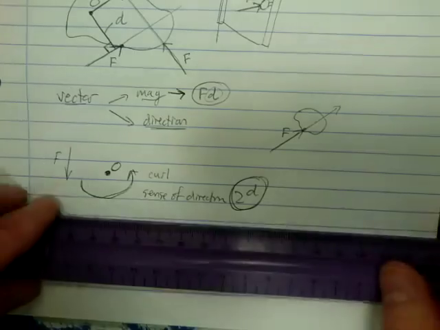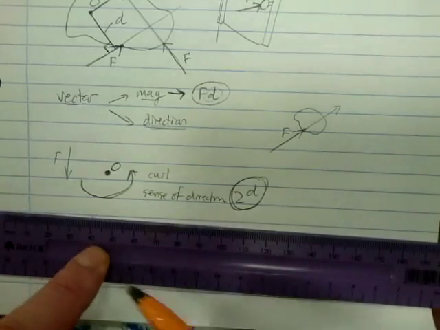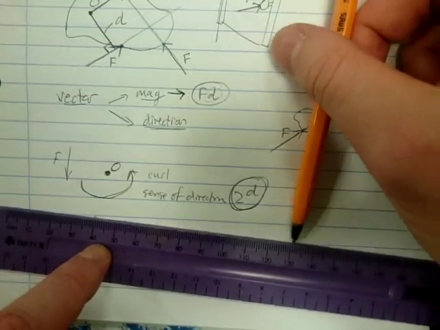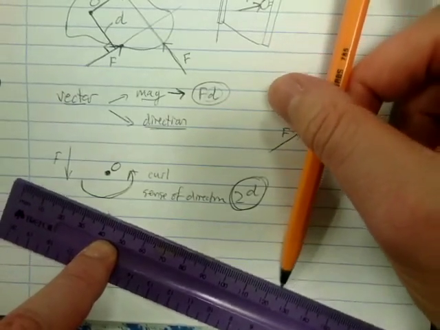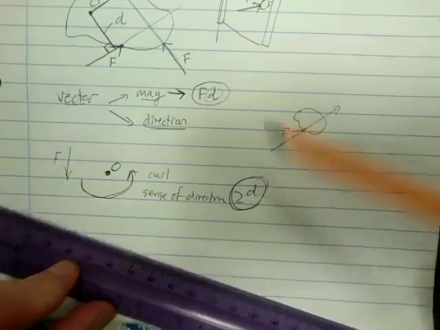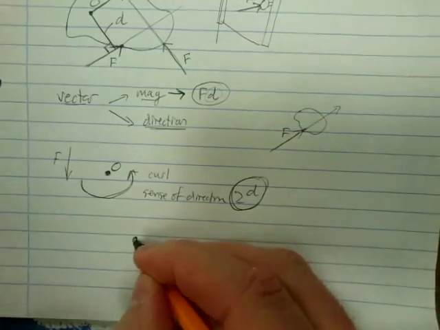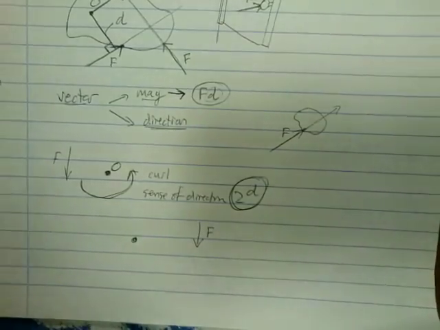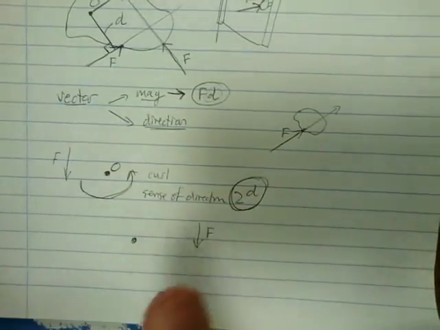Now, what if my finger here is point O and I'm applying a force there? Can you see that the rotation, if there's my point O and there's my force, you would need to invert your fingers.